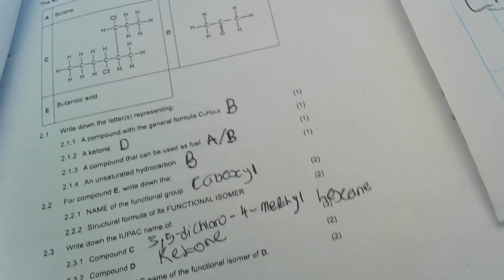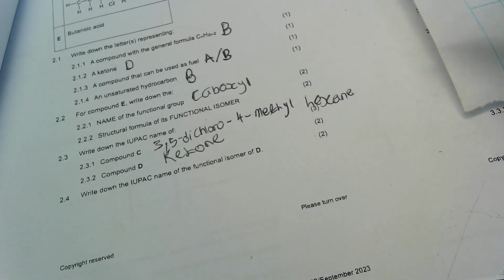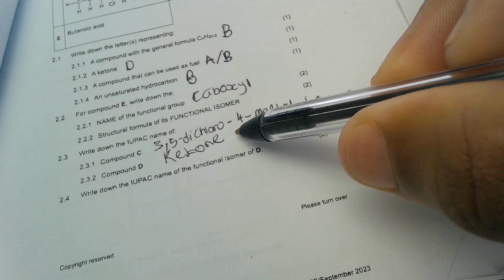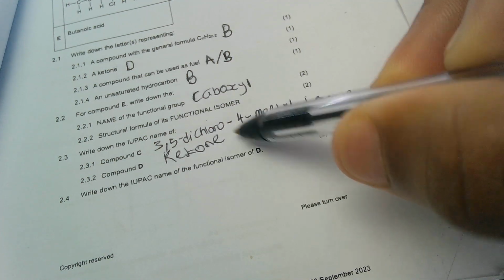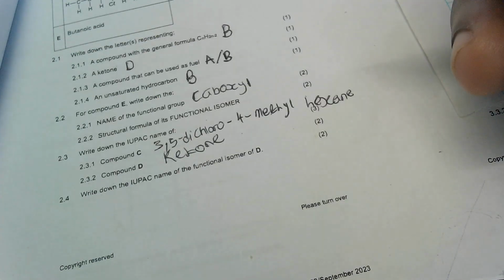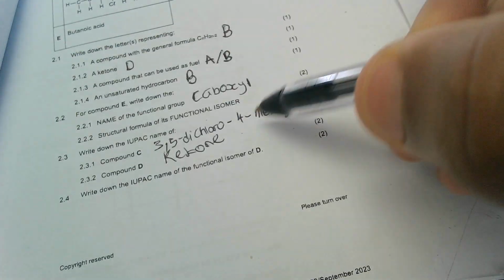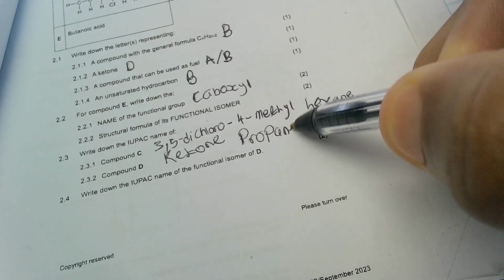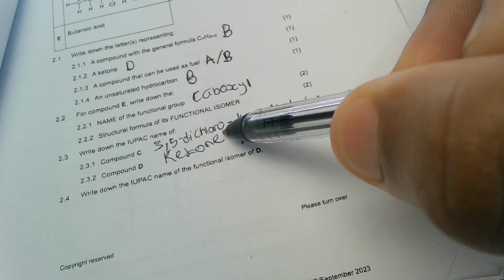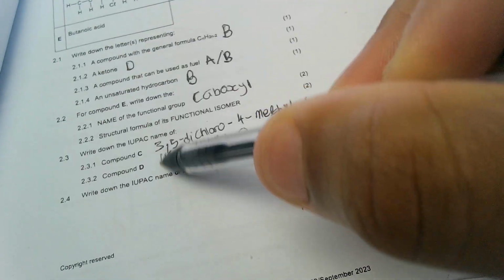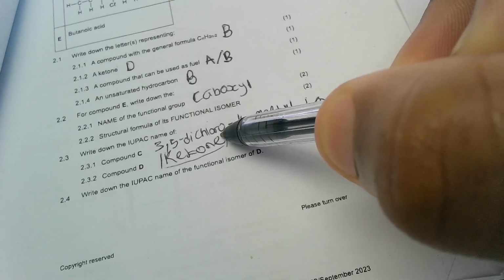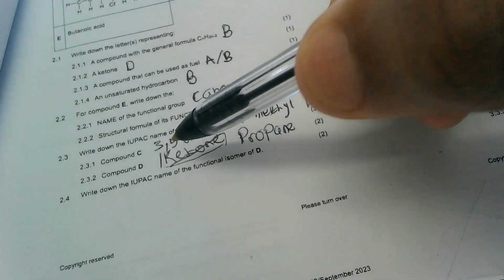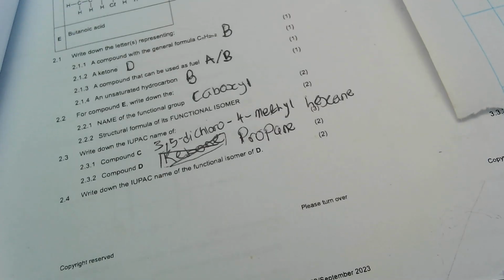So guys, I'm not sure if you have seen this. Here we had to put a propane because they said IUPAC name, guys. I'm sorry for this, but you have to put the propane because they say IUPAC name. We are not done here. It's a propane. You're gonna have to bear with me, guys. This one we're just gonna cut out. Okay, so that's the propane.